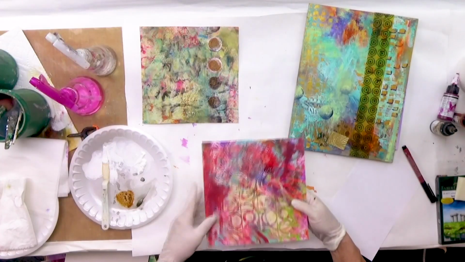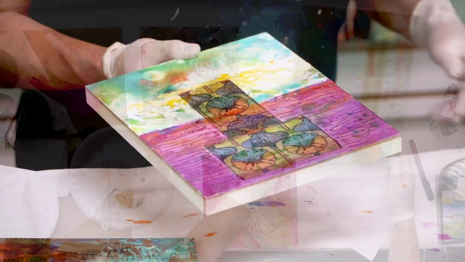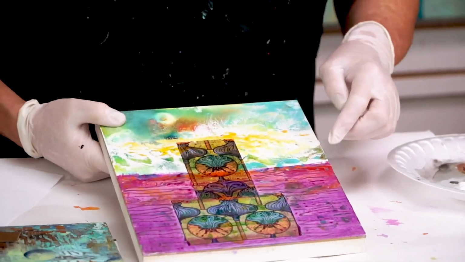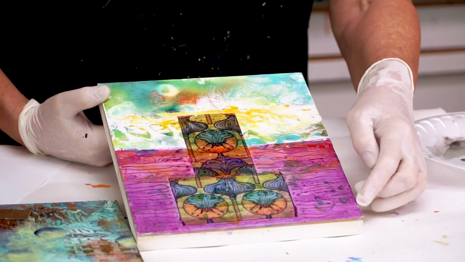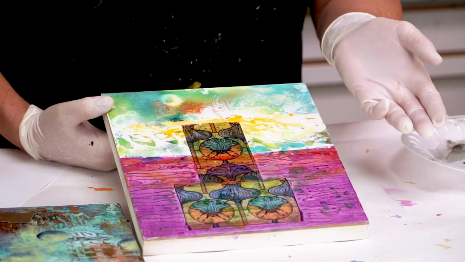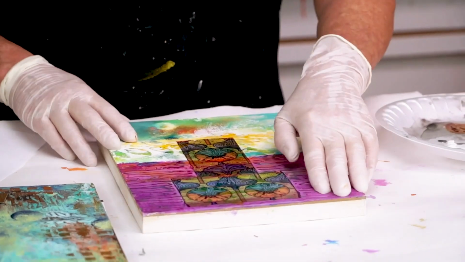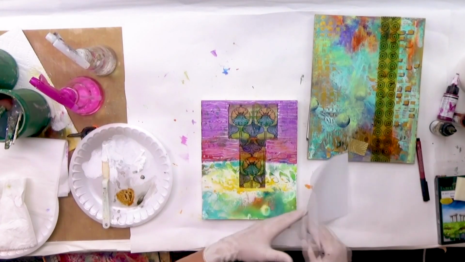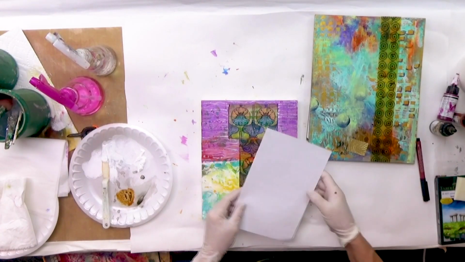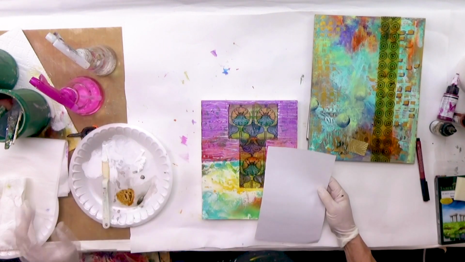So we've got this hard edge. I want to show you another hard edge. This is actually another hard edge, just using a metallic pen underneath. Now these are transfers, so a transfer or collage is going to give you a hard edge. Let's say I wanted to make a hard edge that moves into a more diffused edge.